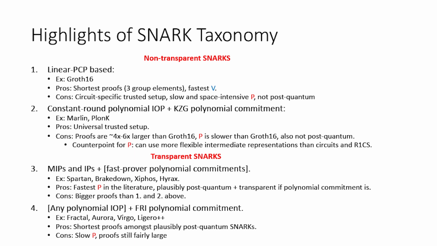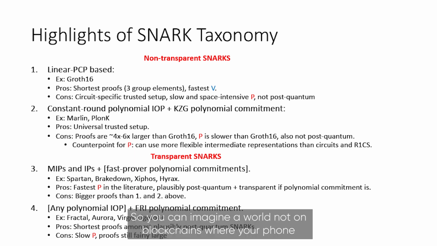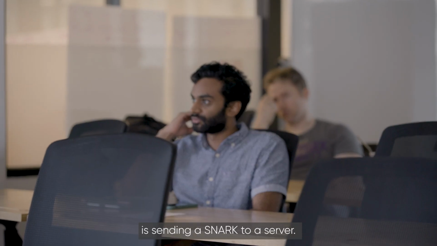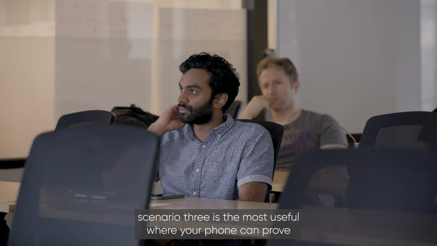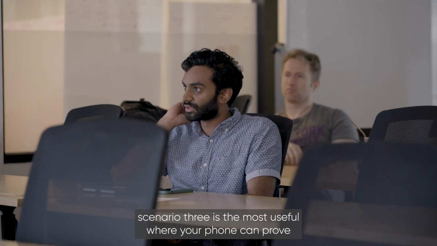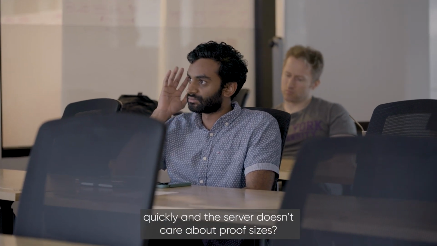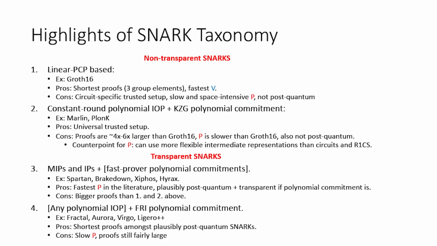Okay, so that's the world of snarks. Yep. So if you imagine a world not on blockchains, but where your phone is sending a snark to a server, you imagine something like scenario theory is the most useful, where your phone can prove the thing very quickly and the server doesn't care how large the proof size is. Yeah, and then you might want to choose a snark that people aren't really using today.